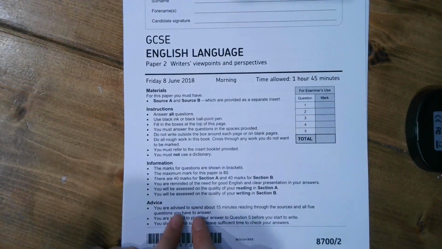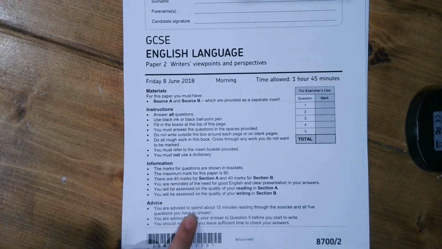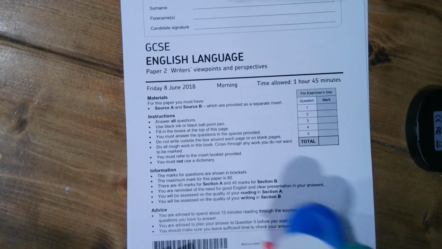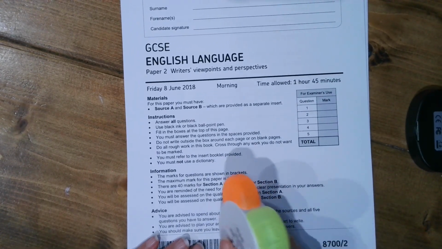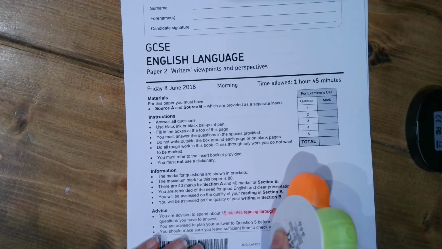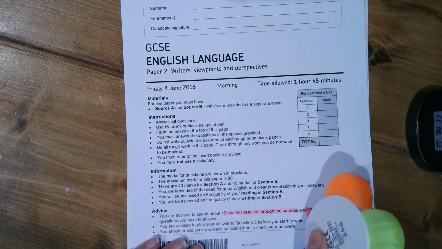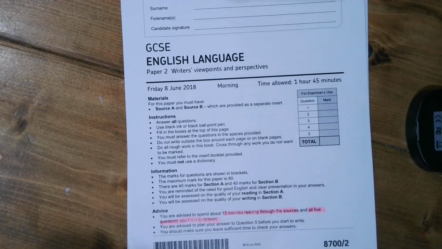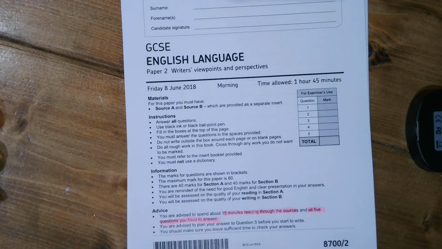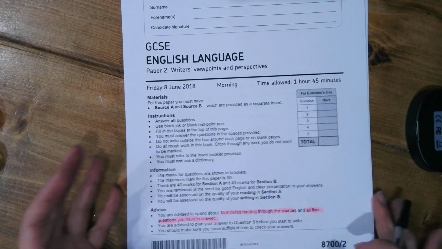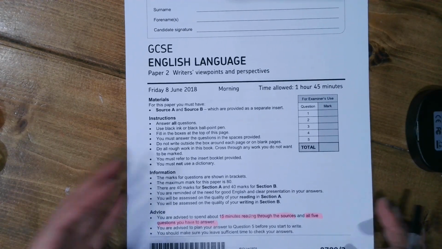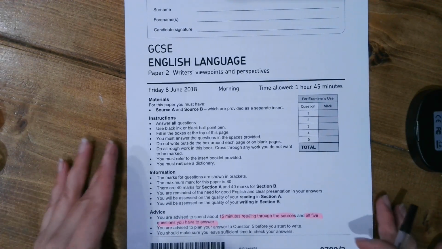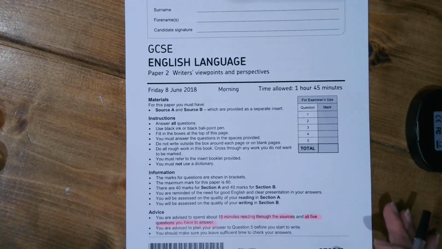It says you are advised to spend about 15 minutes reading through the sources and all 5 questions you have to answer. Now, again, like last time, I wouldn't necessarily spend 15 minutes reading through the sources first, but I definitely will go through all the questions that I have to answer. Now, very similar to paper 1, I once again would probably recommend doing paper 2 question 5 first, and that is because it's the bigger question.